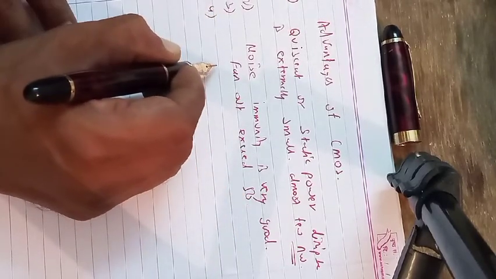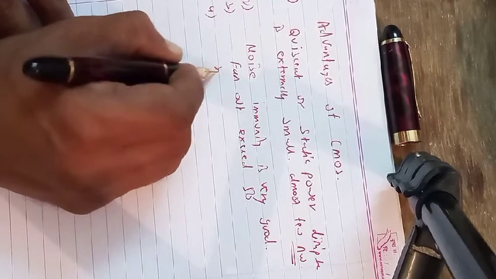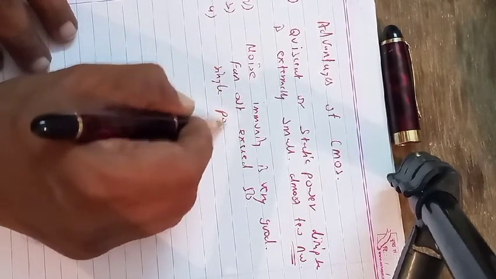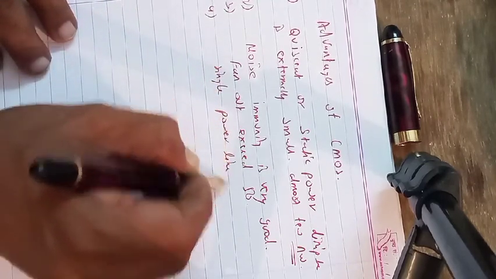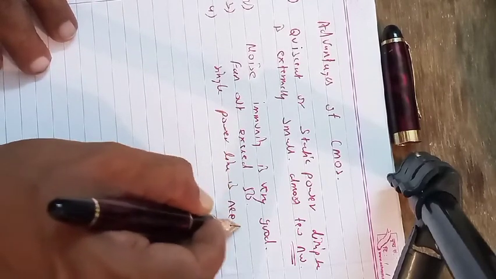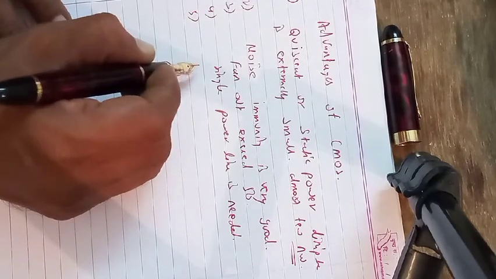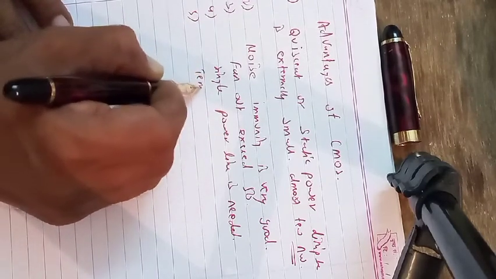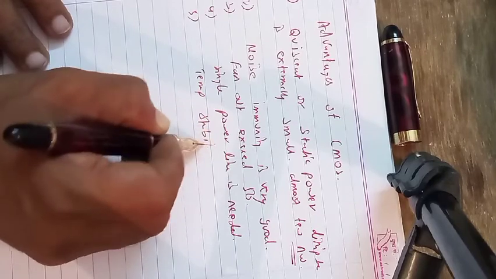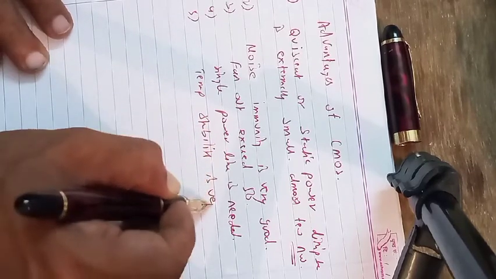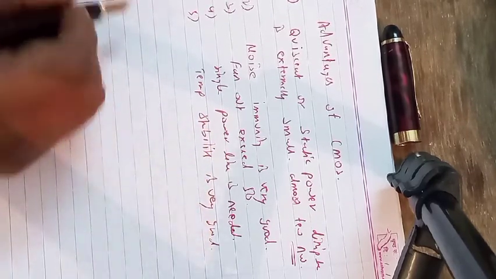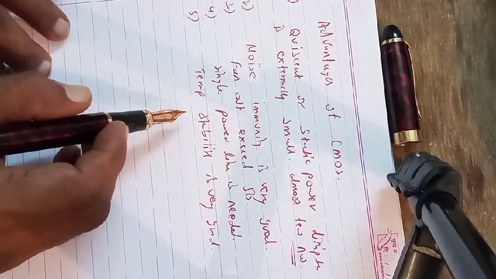Fourth, a single power line is needed. Fifth, the temperature stability is very good. Okay, these are the 5 points which you have to keep in mind.